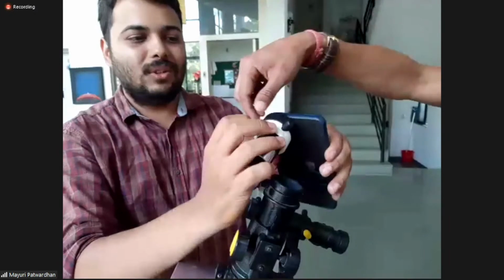Changing the eyepiece, what does it do? It simply changes the magnification. So if I use a 9 mm eyepiece instead of a 25 mm eyepiece, I'm going to increase my magnification. It is that simple, and you can see the camera lens is exactly aligned at the center. So I don't have to move this mobile phone constantly and do the alignment. The alignment is automatically taken care of by this fixture.